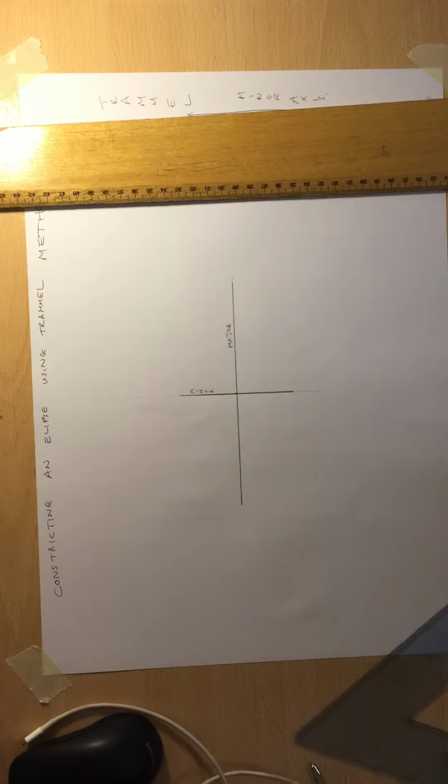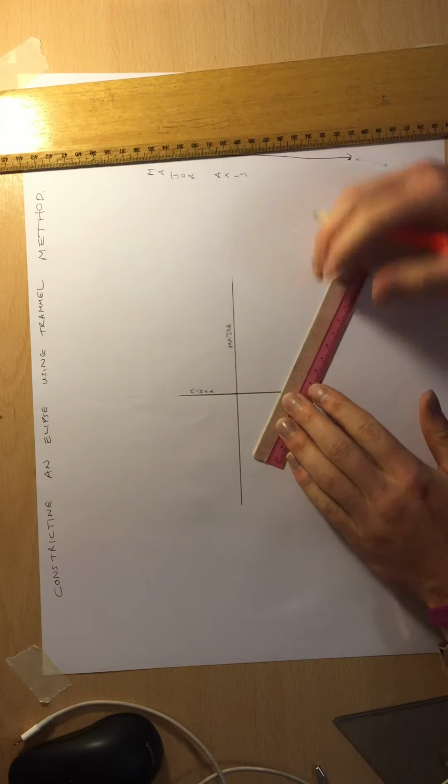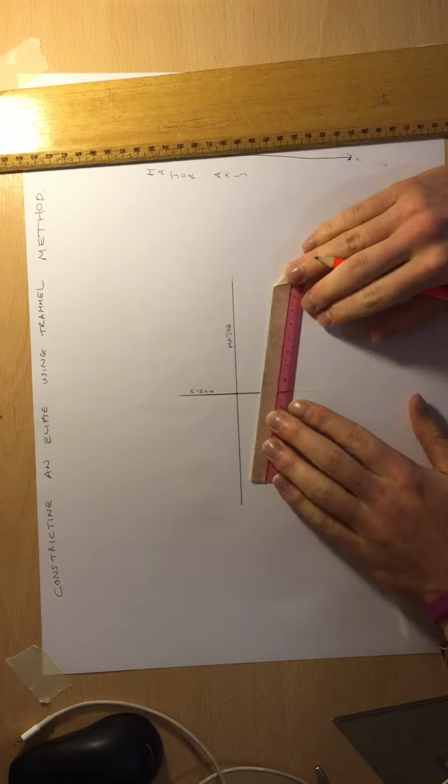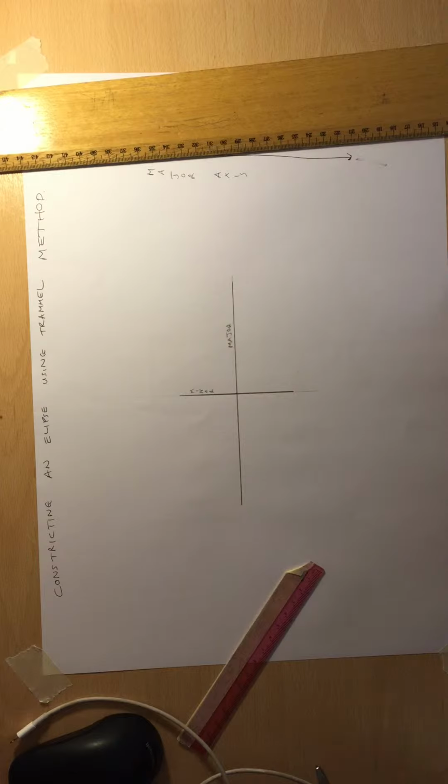Now, for the Trammel, you can use a piece of paper, ensuring that the edge is straight. I'll just simply put a bit of tape on my ruler. So, it's not even long enough. So, what I'm going to do now that it's not long enough is use one of these.